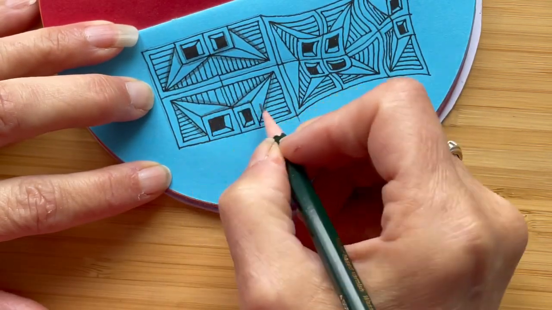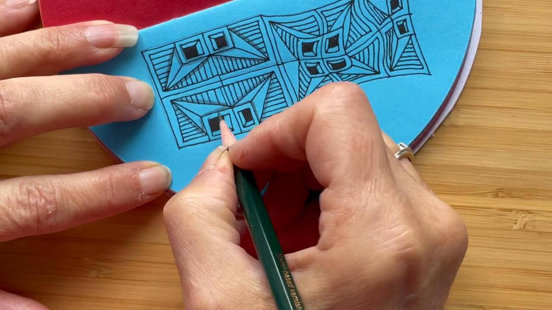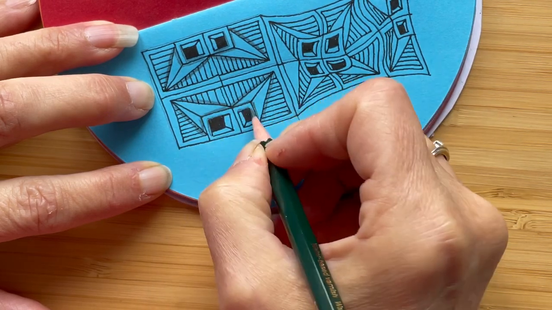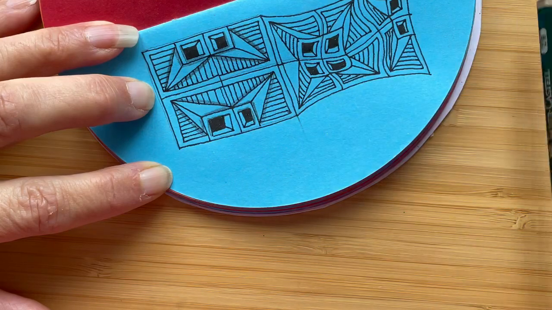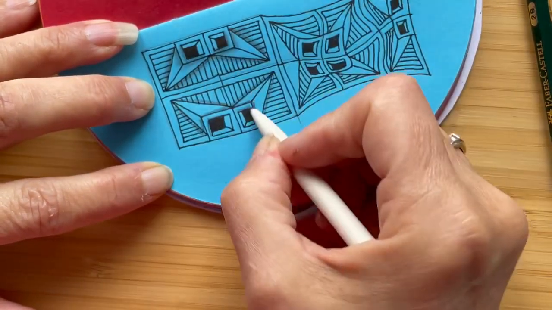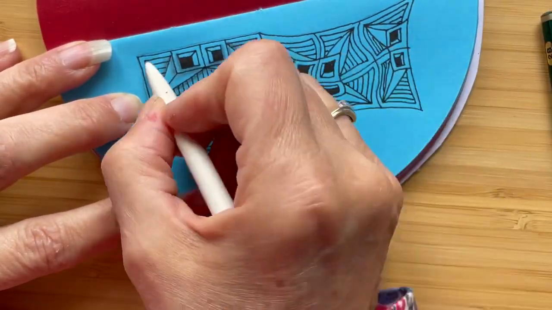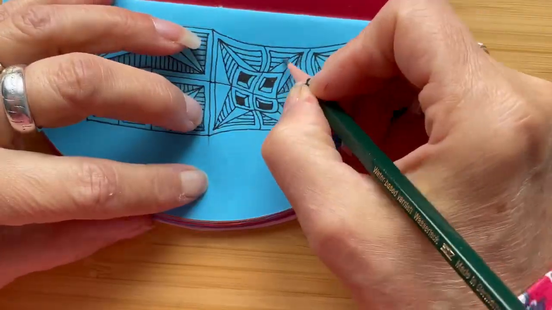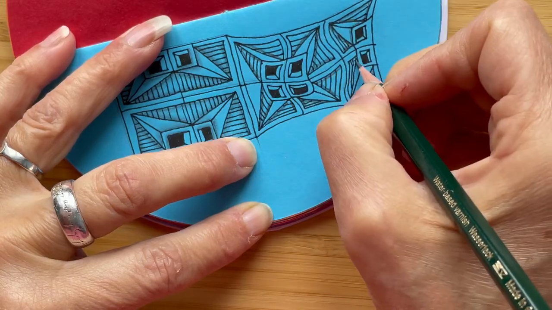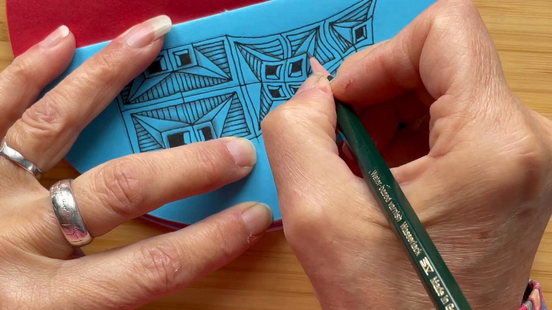And I don't have anything blue that will go over it. These ended up being quite interesting, these tight little spaces.